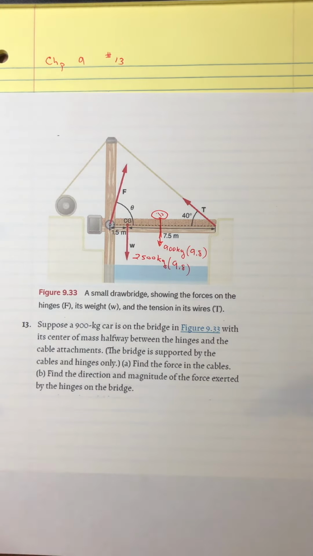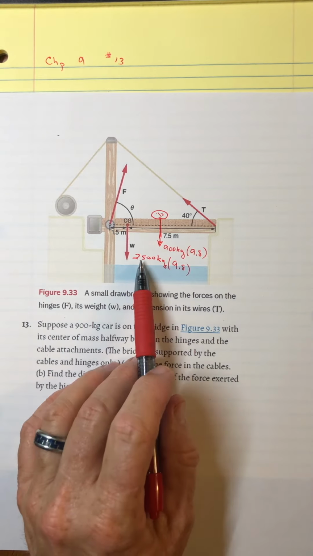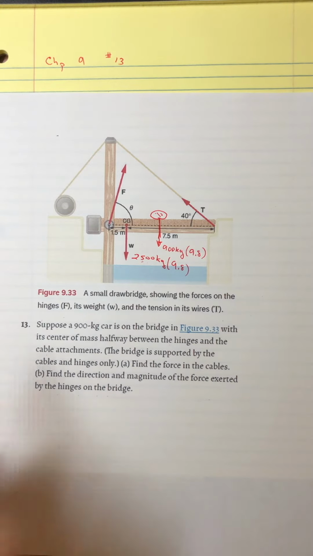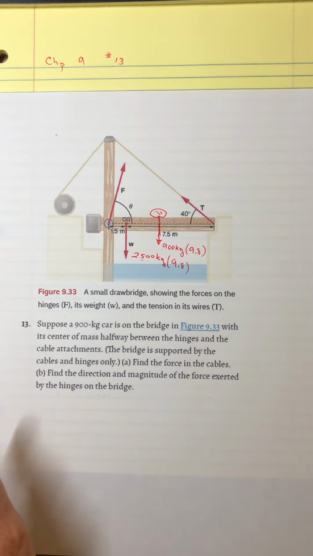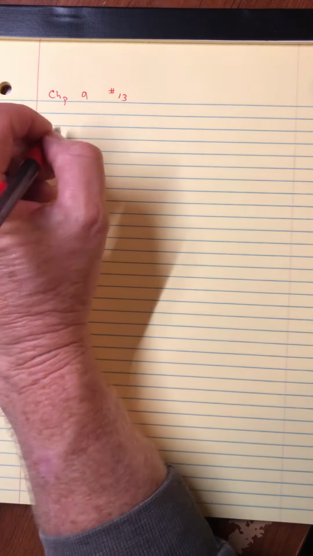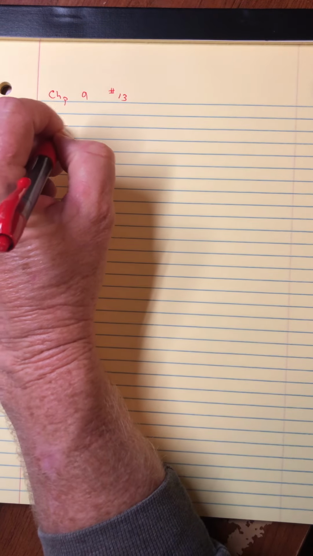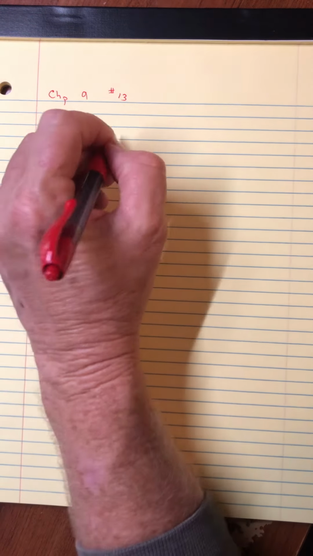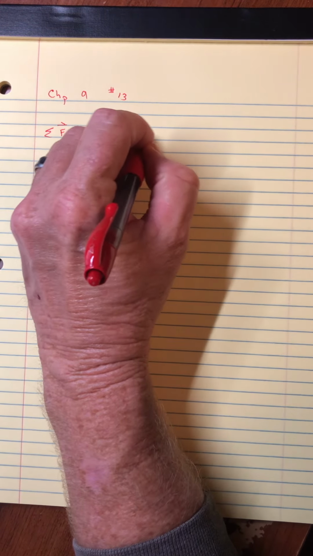So we've got two weights pulling down. We've got the weight of the bridge itself and the weight of the car. And that's important here because we need to be at equilibrium, and the two conditions here are that the sum of the forces have to be 0, so x and y all have to come out to be 0, and the sum of the torques have to come out to be 0.